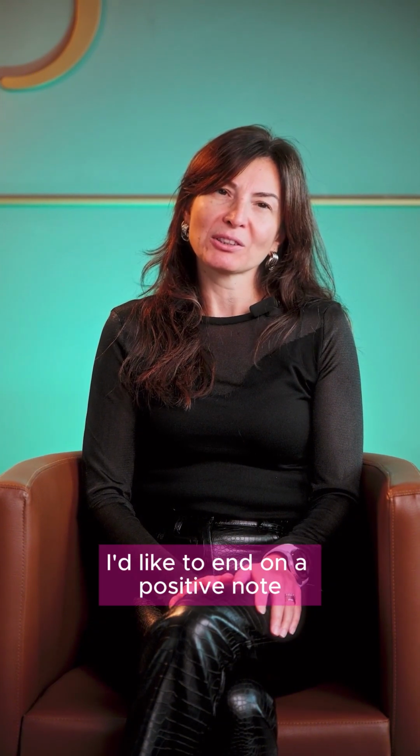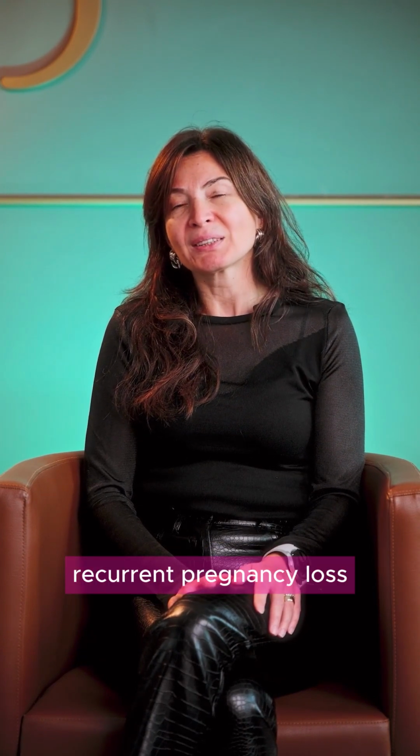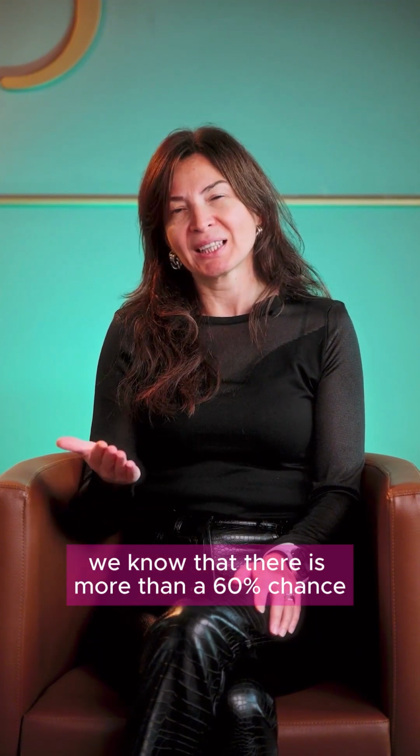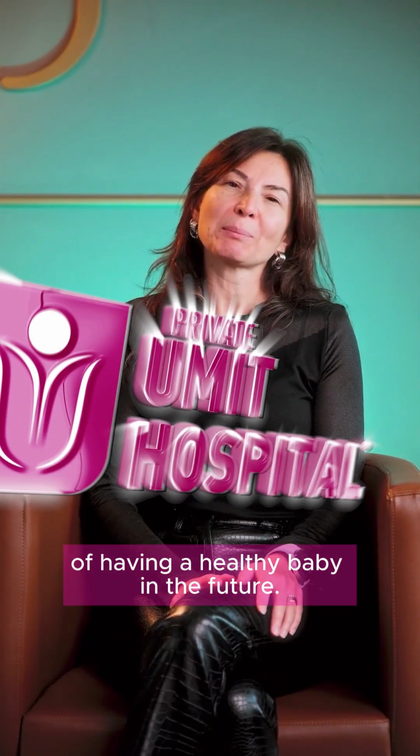By the way, I'd like to end on a positive note. Generally speaking, for families who experience recurrent pregnancy loss, we know that there is more than a 60% chance of having a healthy baby in the future.